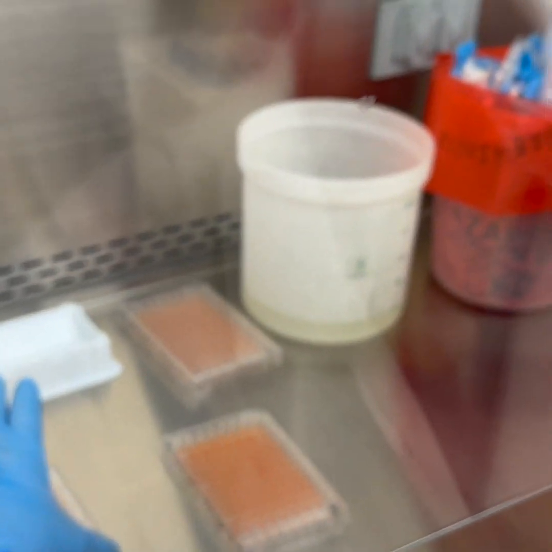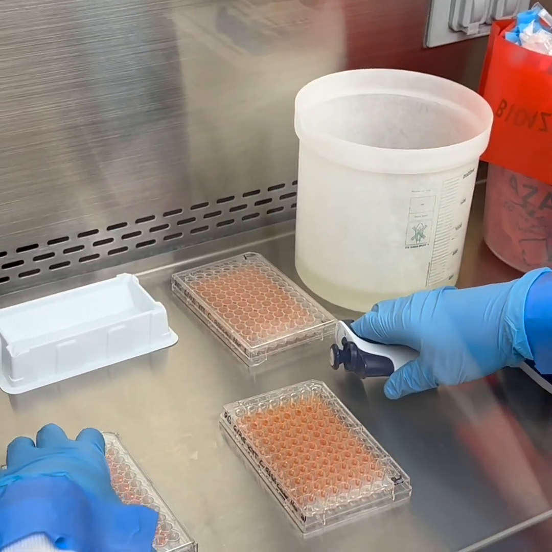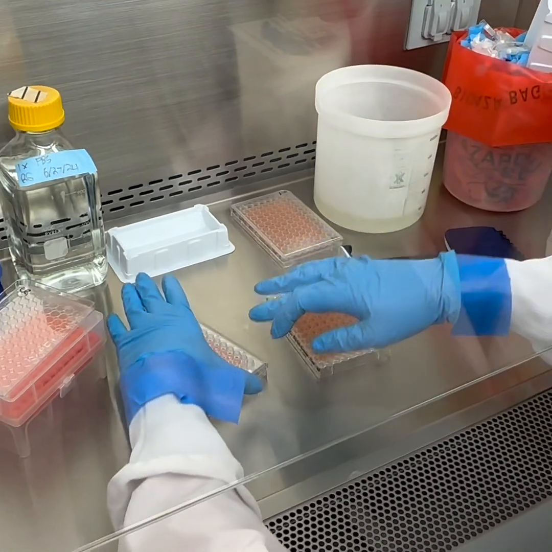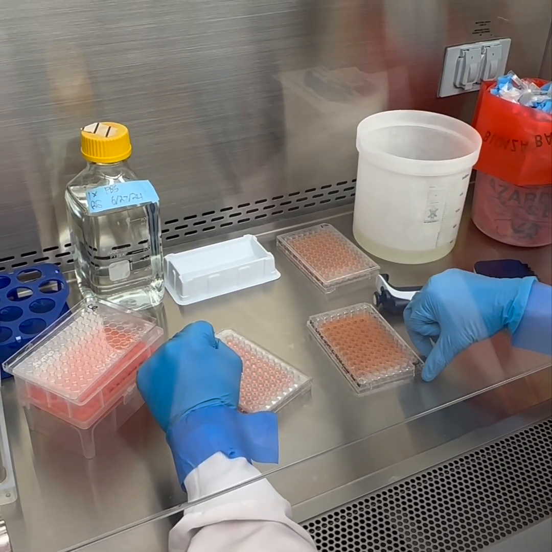Okay, you can get rid of your tips. And then you will make sure this is labeled, clean it off, and hand it out to your assistant for reading.